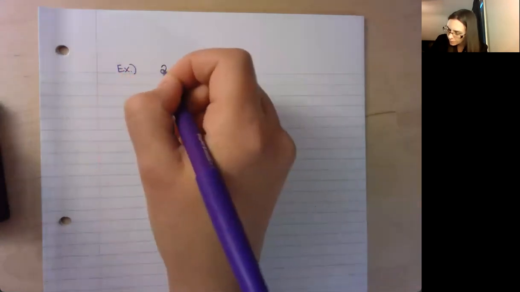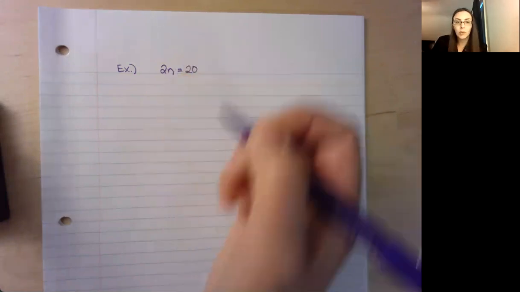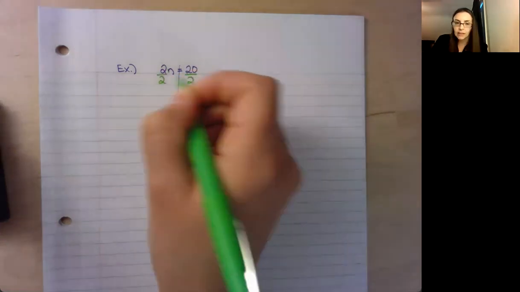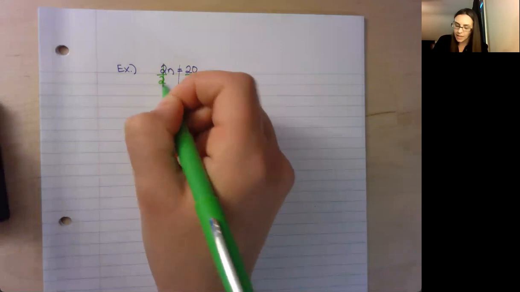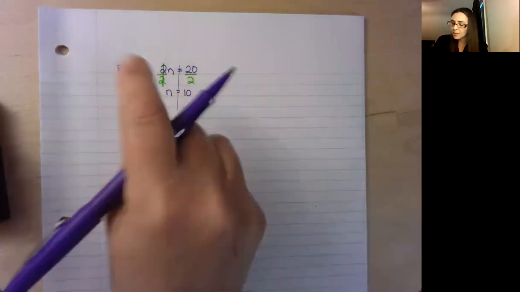All right, let's do one more example of multiplication here. So here I have 2n equals 20. Draw that little line. I want the n by itself. It's being multiplied with the 2, so the opposite is division. Notice I'm dividing by the exact number. 2 divided by 2 is 1. 1 times n is just n. And on the other side, 20 divided by 2 is 10. And you can see this checks out. 2 times 10 would be 20. So our answer here is correct.